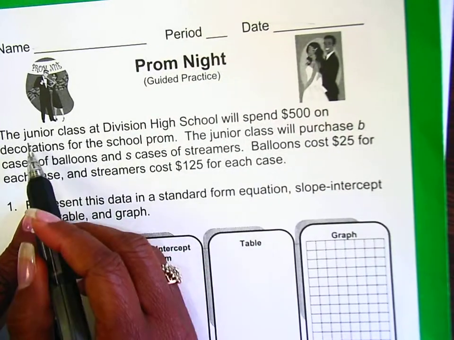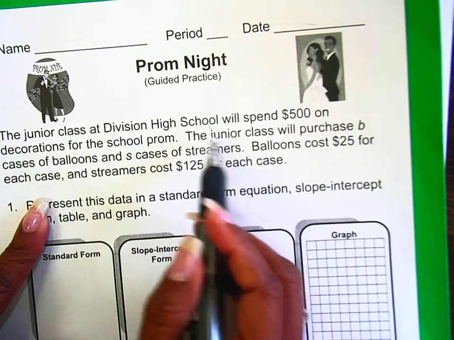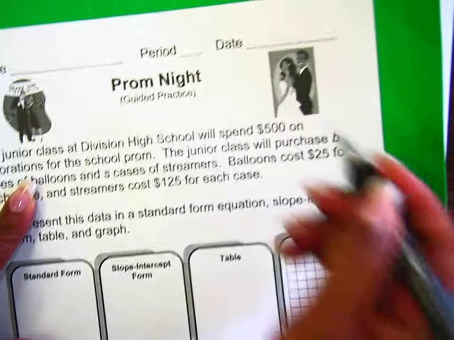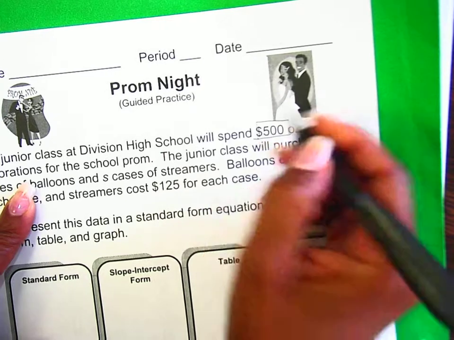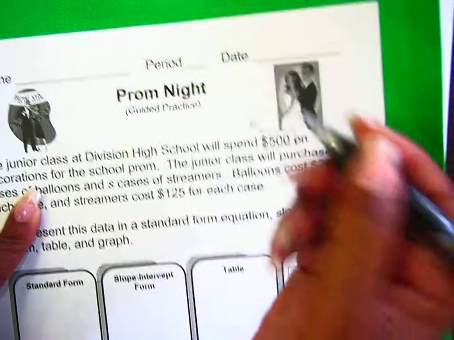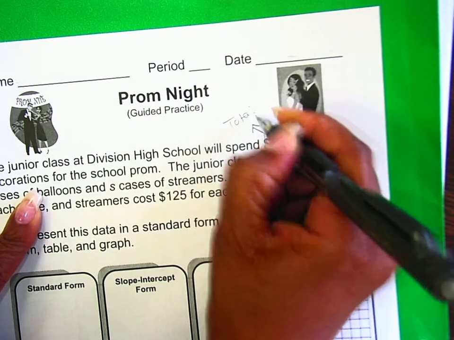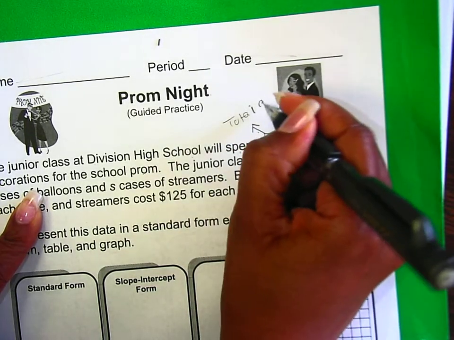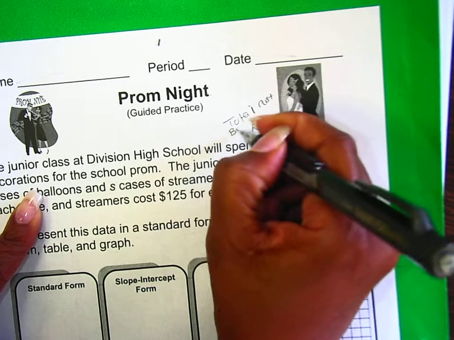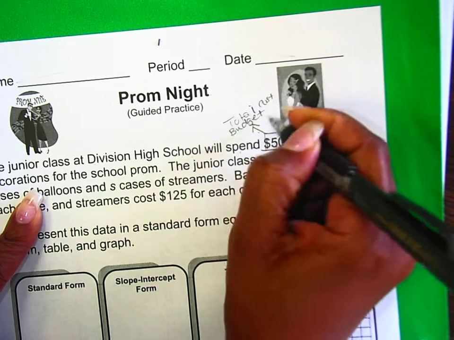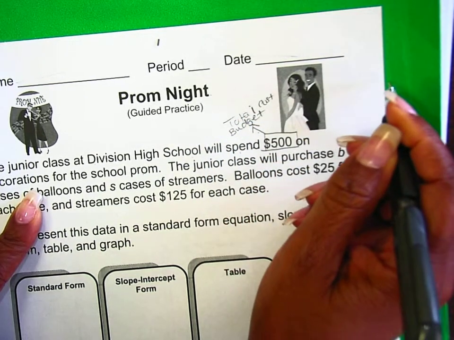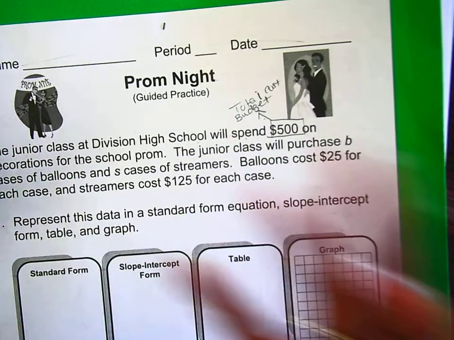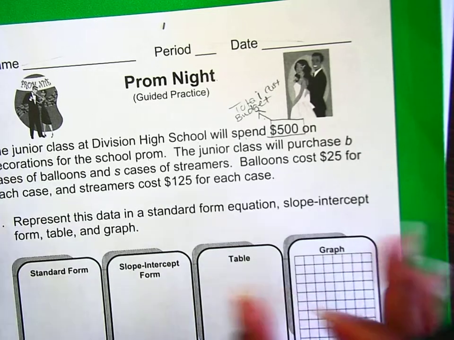Here we go. It said that the junior class at Division High School would spend $500 on decoration for the school prom. So this right here, let me know, is the total cost. This is their budget. I'm saying total cost, but you may call it the budget. That's their budget for the decoration or what have you. Just know that it is the total amount they're able to spend.